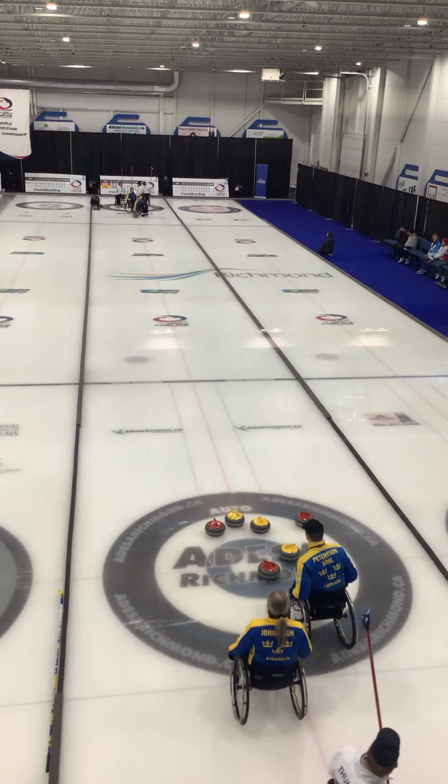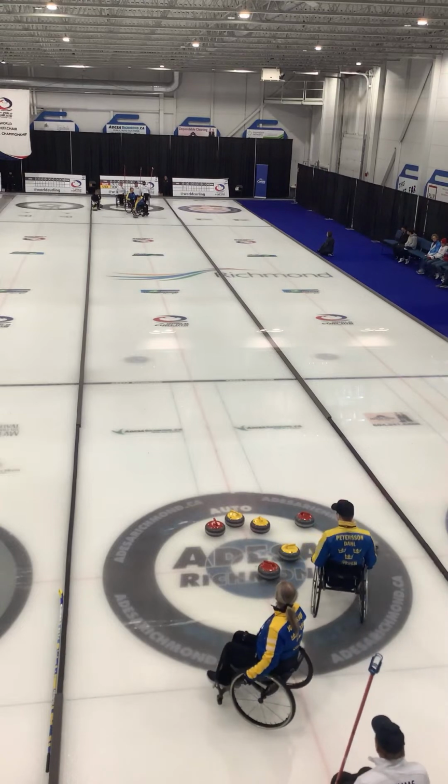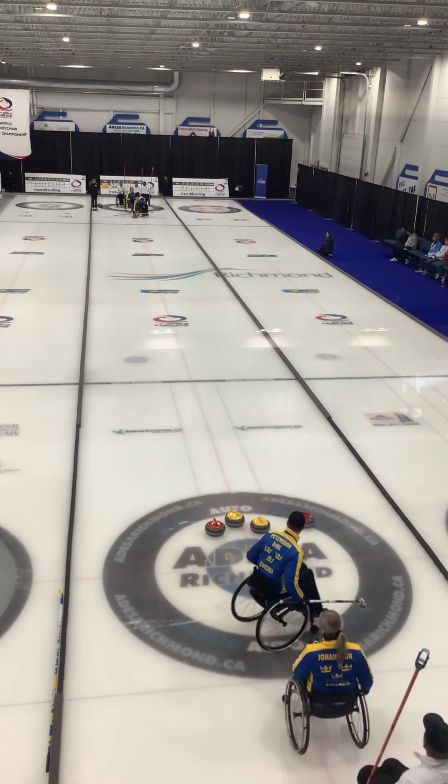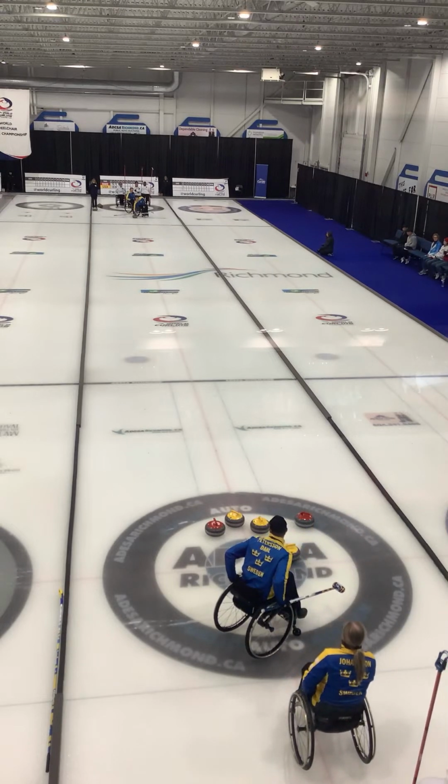So it looks like the United States is sitting second and third shot. Team Sweden currently sitting shot in the back of the button. Some options here for United States to promote their rock.